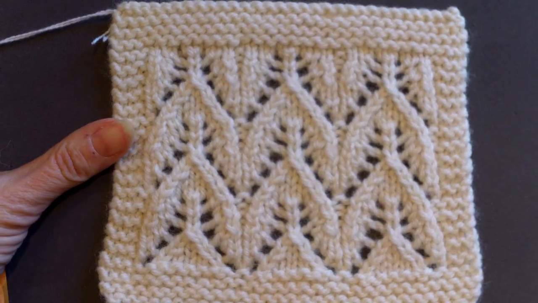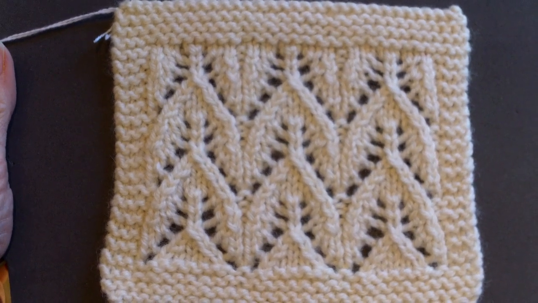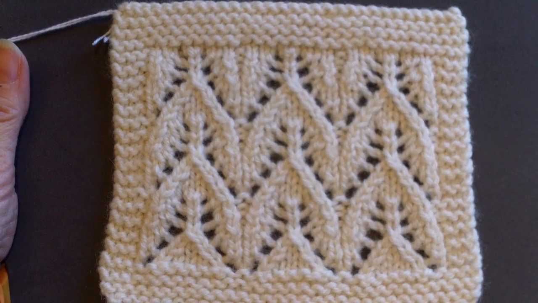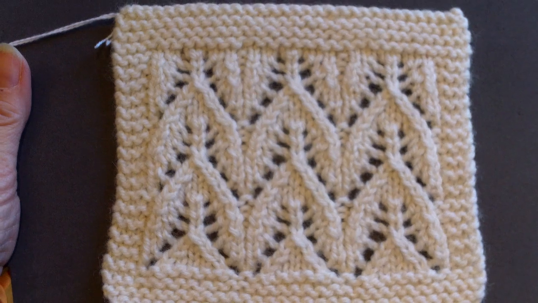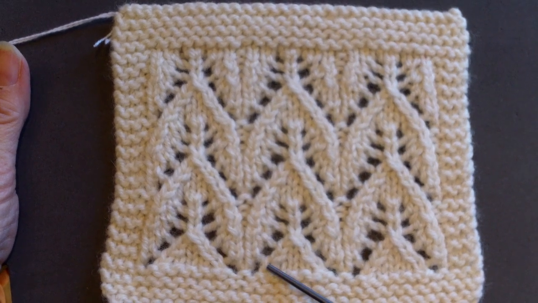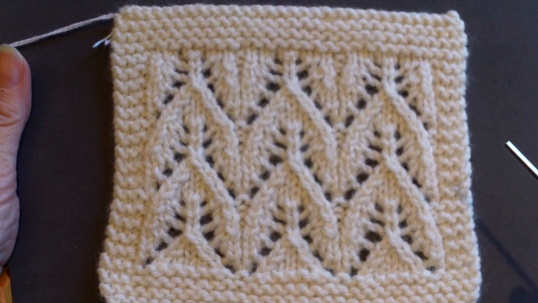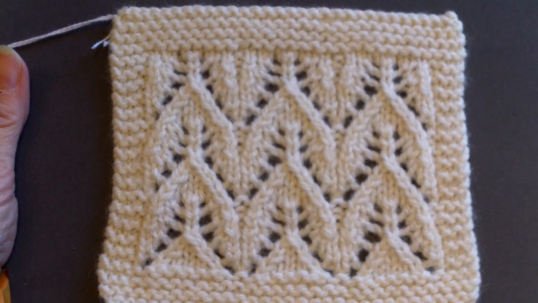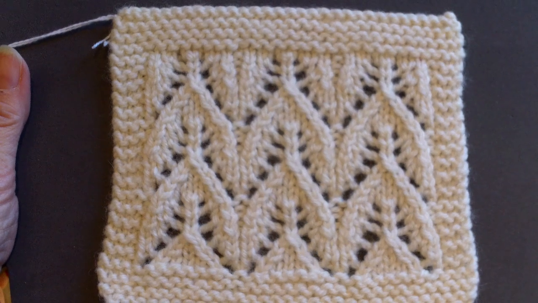Last week we looked at how to read decreases in lace, and this week we're going to look closer at lace. To put it simply, all lace really is decreases that slant in a certain direction, or central decreases that slant in a certain direction, and yarn overs. And that's pretty much it.